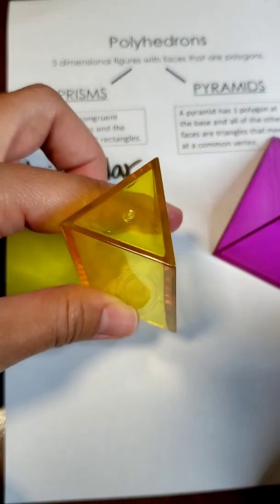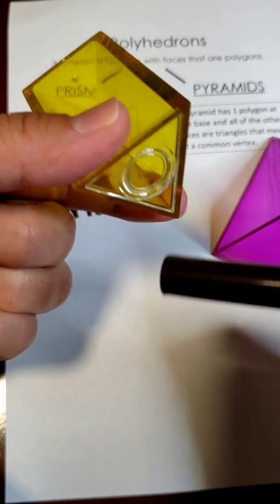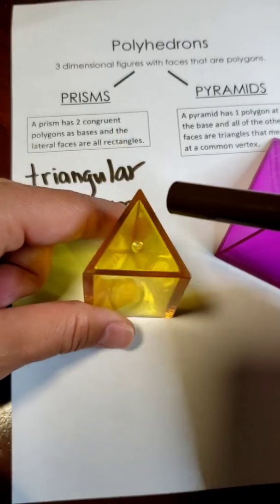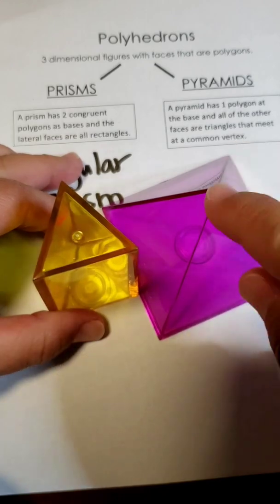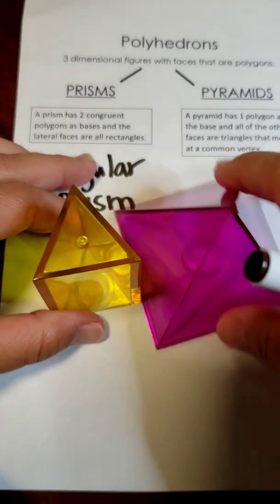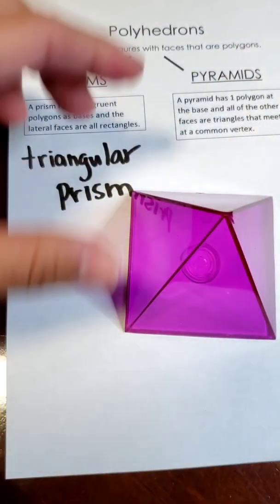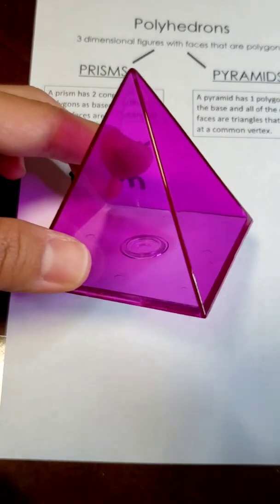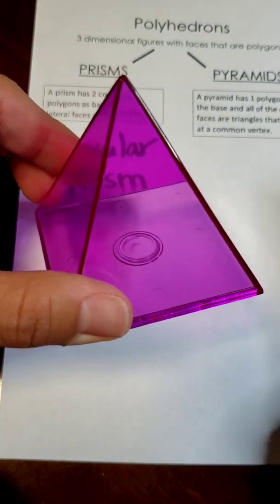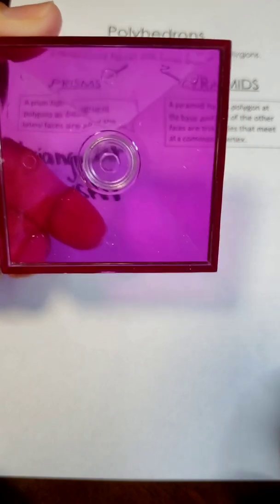When it comes to prisms, prisms have the same shape on the top and on the bottom. They don't all meet at one vertex like the pyramid does. And that's very important. So in order to name this pyramid here, I'm going to look at the base once again. If I look at the base, the shape is a square.